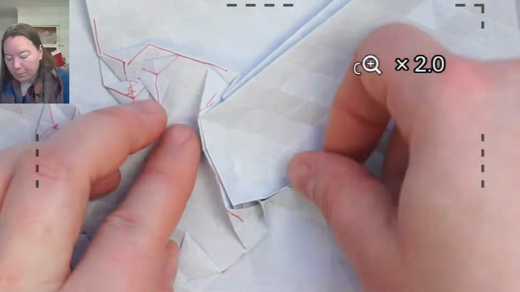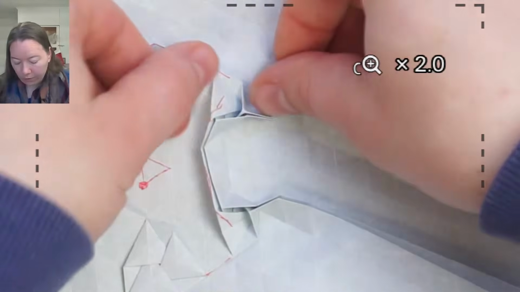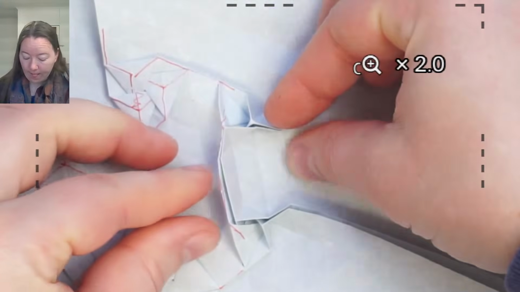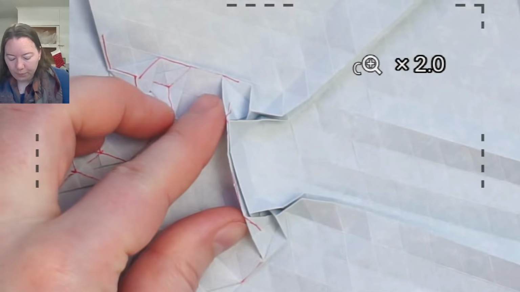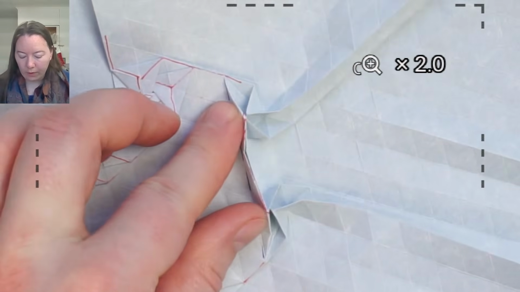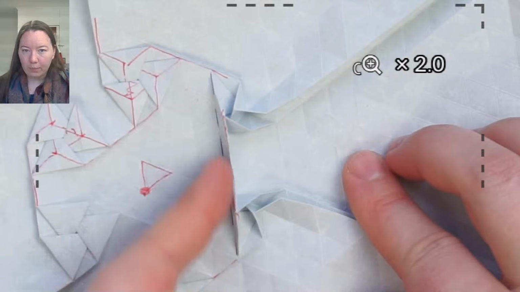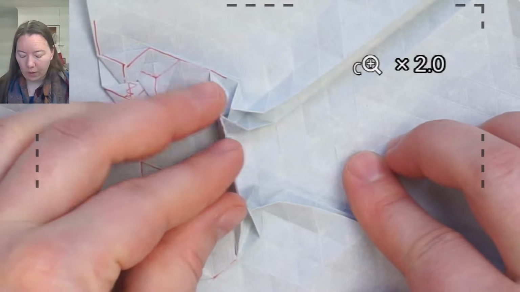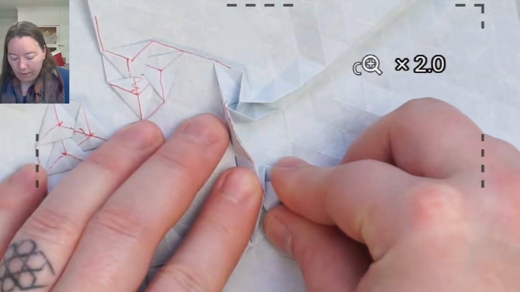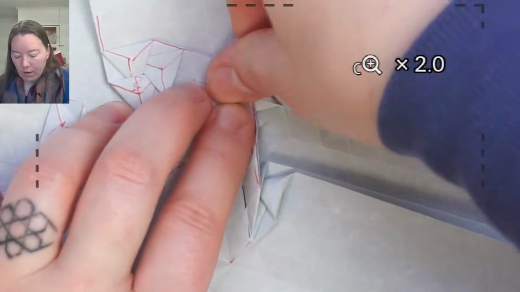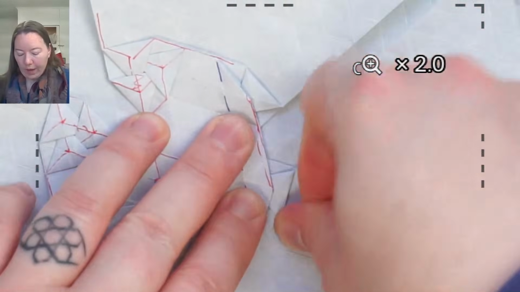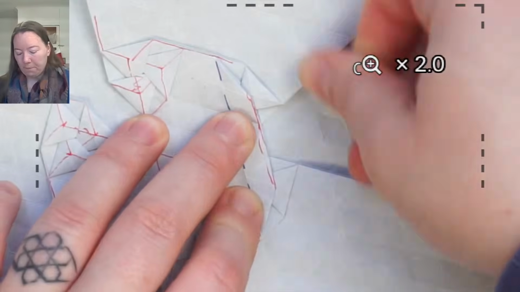And then when I want to squash that next twist, conveniently, for both of those, this pleat going between these two twists is the one that I want to flip over. So I can go ahead and do both of those.